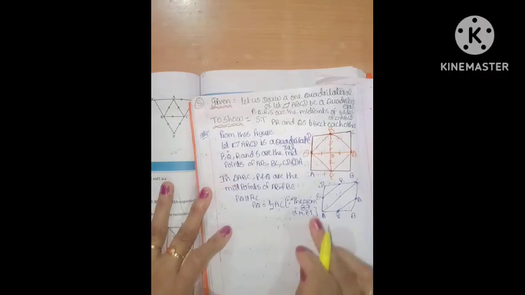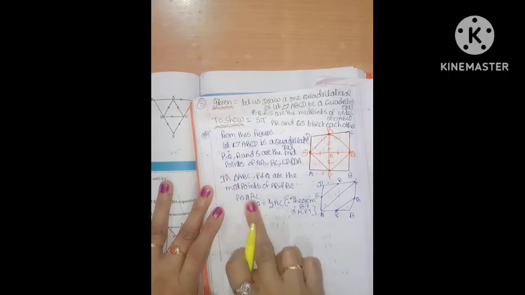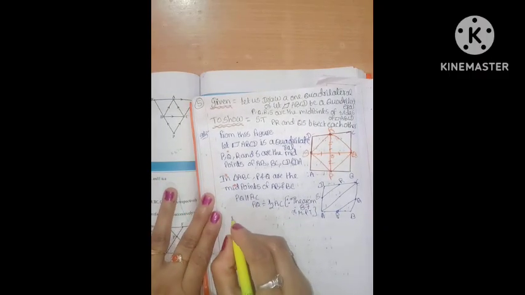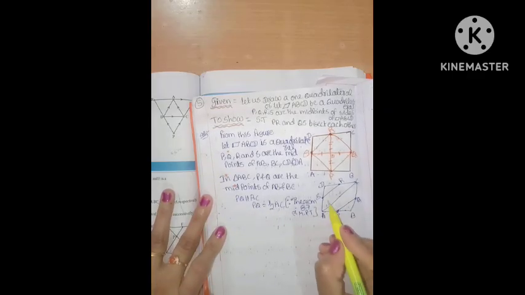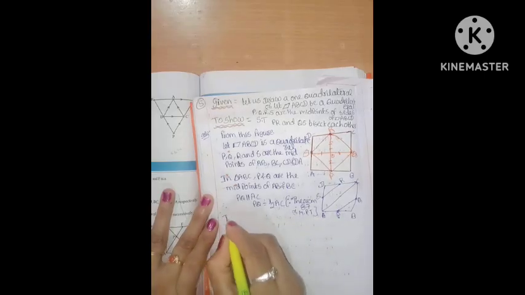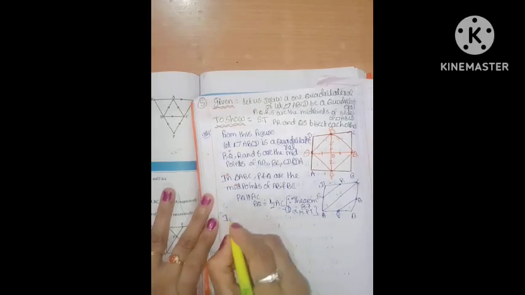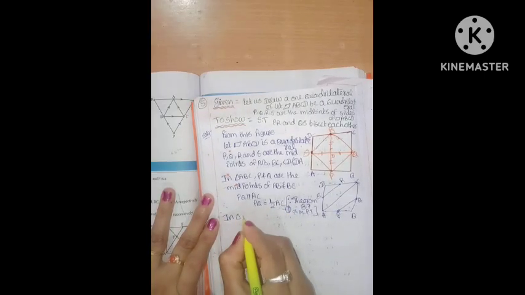Since by using this theorem, you write these two steps. Are you clear? This is equation number 1.